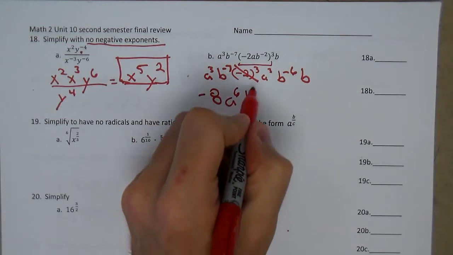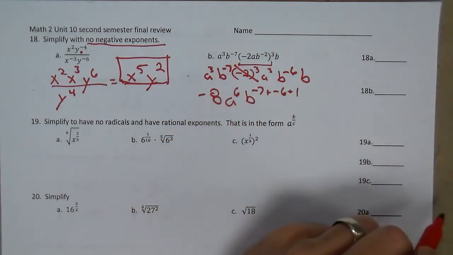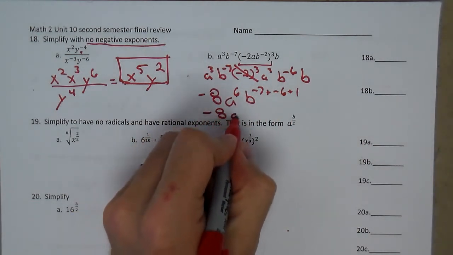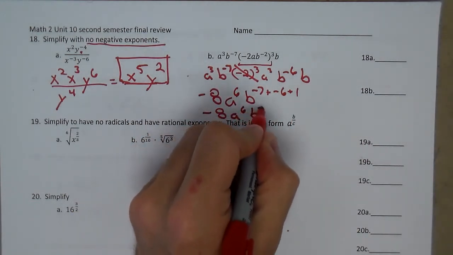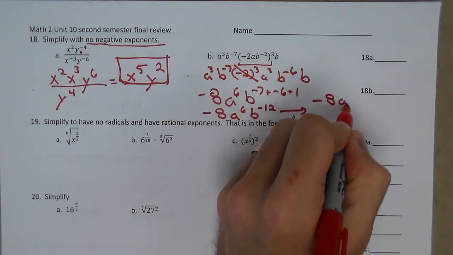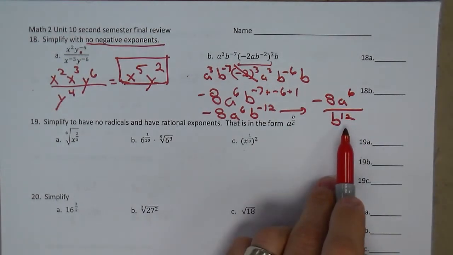And I have b to the negative 7th, negative 6th, and to the 1st. So in combining those together, I get negative 8, a to the 6th, b to the negative 12th, which I'm now going to move underneath and make it b to the 12th, making it positive down below.